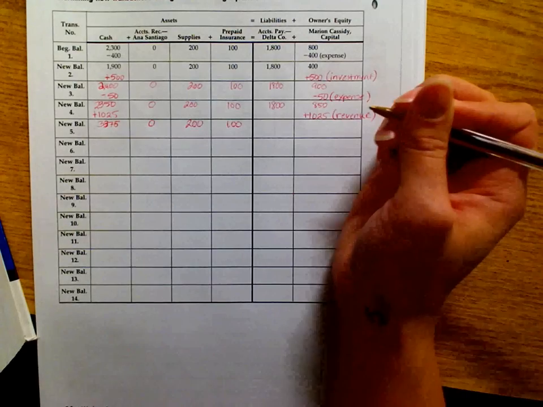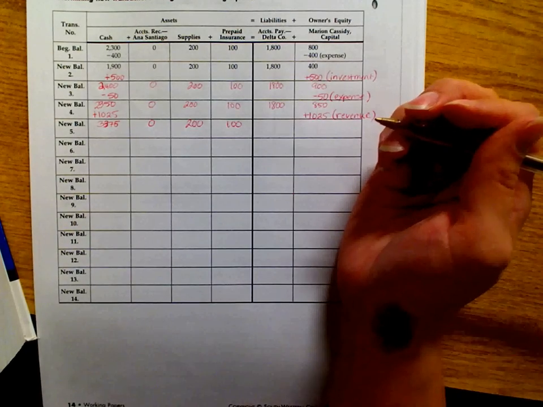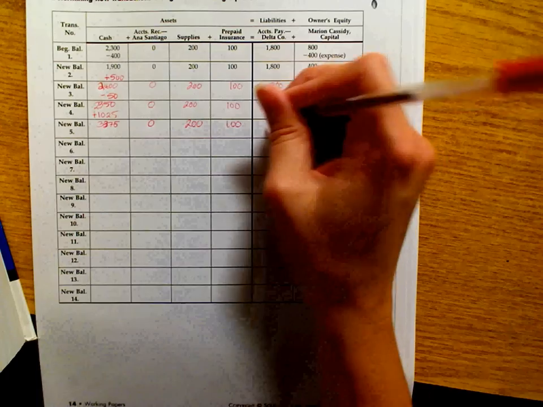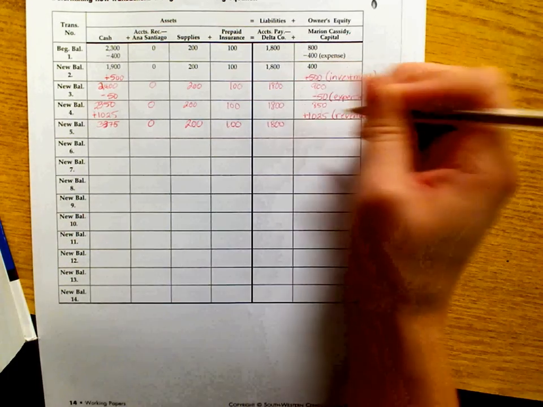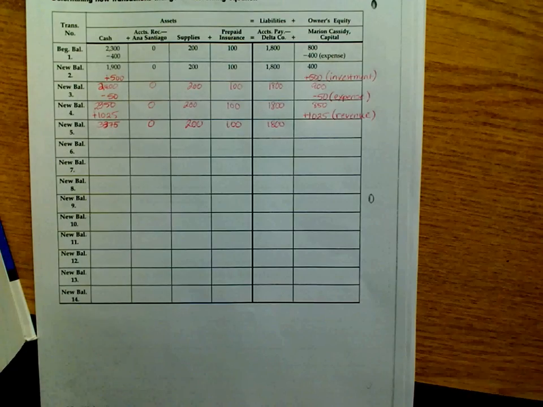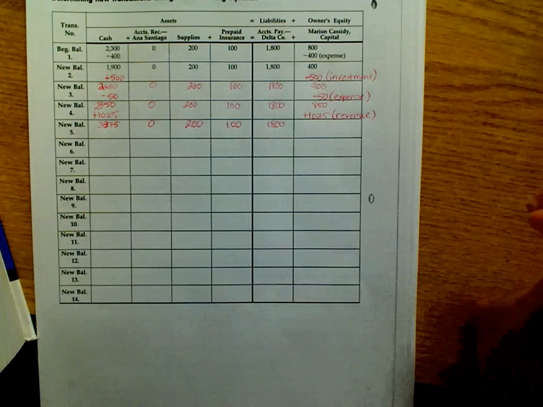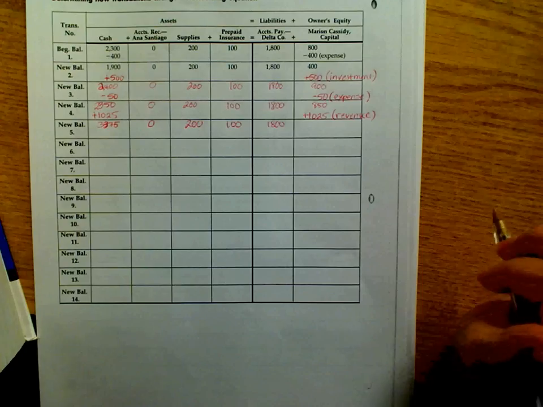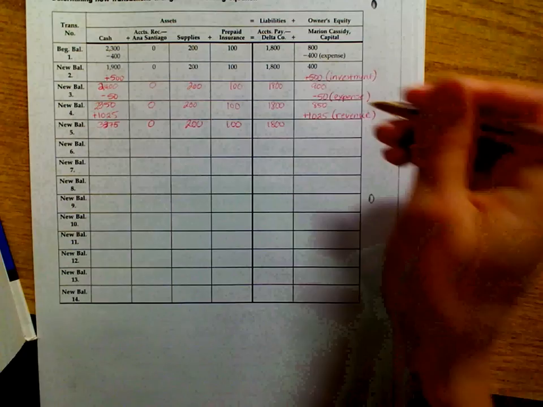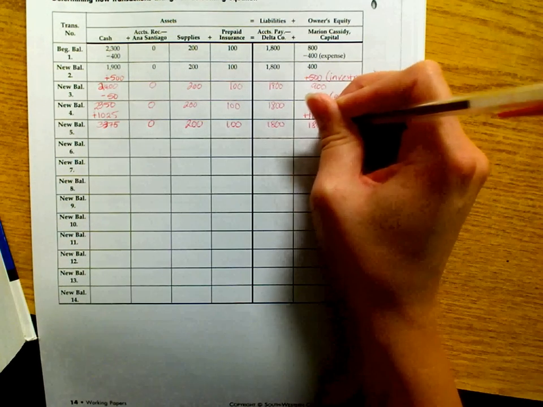Yes, it's part of the directions, so yes. And Miss Avery, what's my new balance for capital? We are on number 4. New balance after number 4. That's right, you were. Yes. There you go.